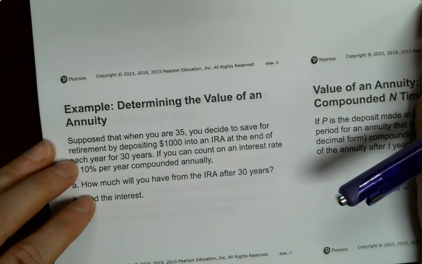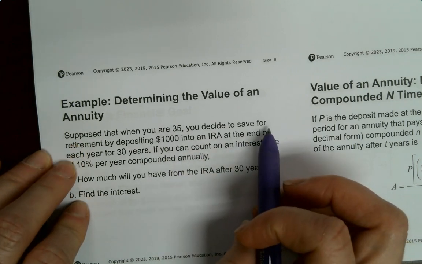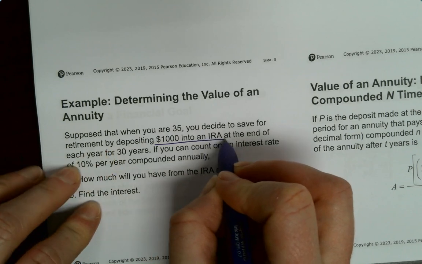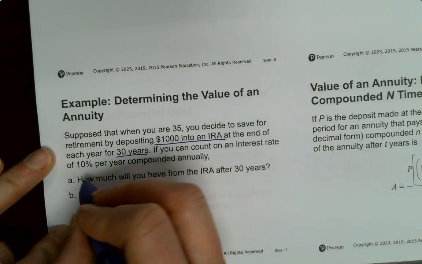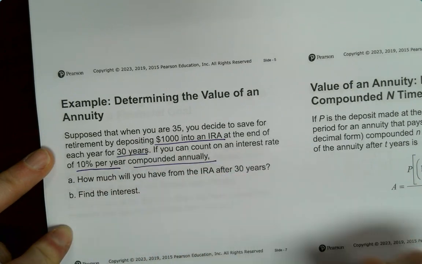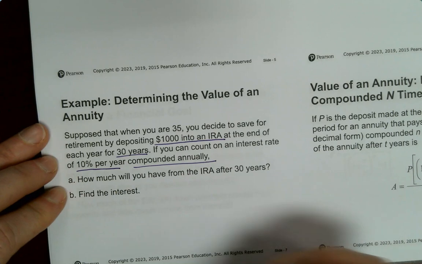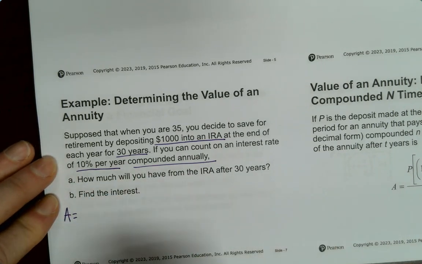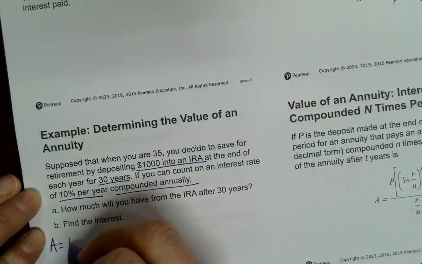So here is an example. Suppose that you're 35, you decide to save for retirement, depositing $1,000 into an IRA at the end of each year for 30 years. If you count on an interest rate of 10% per year compounded annually, how much will you have in your IRA after 30 years? So A equals P, the deposit made at the end of each year. So that's the $1,000.